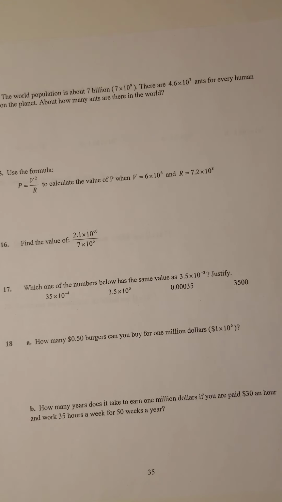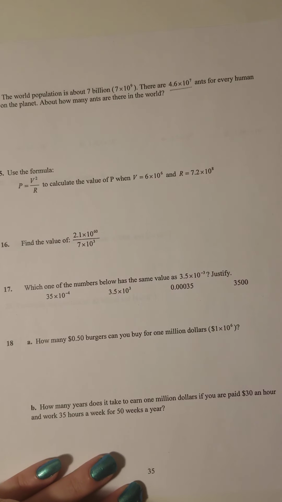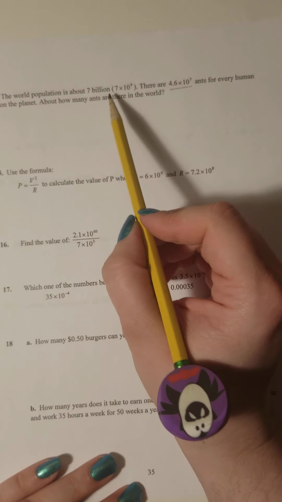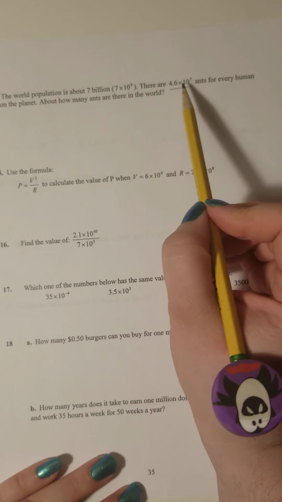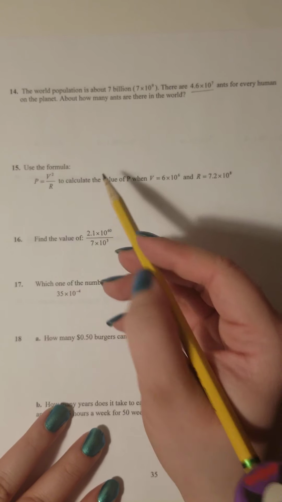Number 14. The world population is about 7 billion. There are this many ants for every human on the planet. So for every one person, and there are this many of us, there are this many ants. So how many ants are there in the world? Well, we'd have to multiply those two.